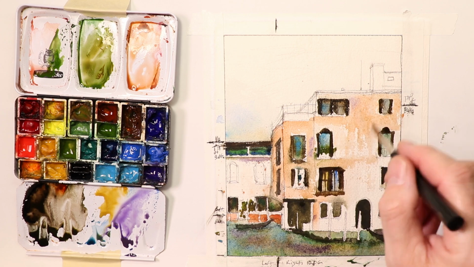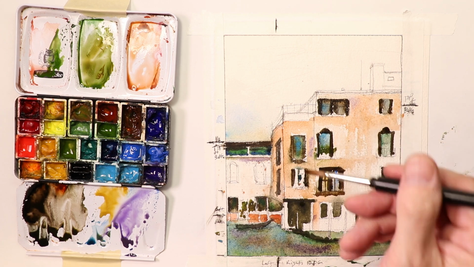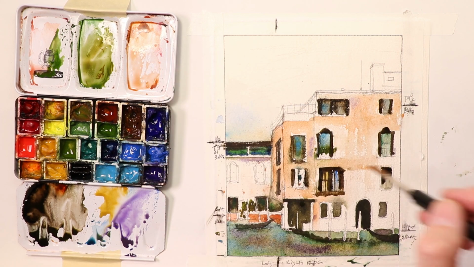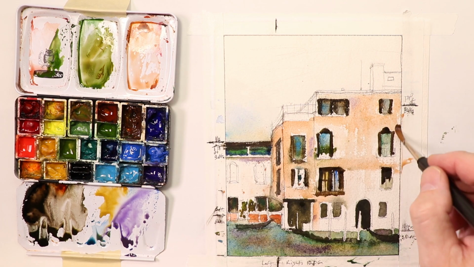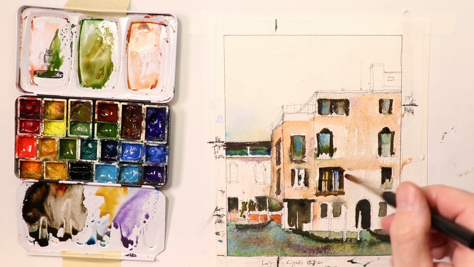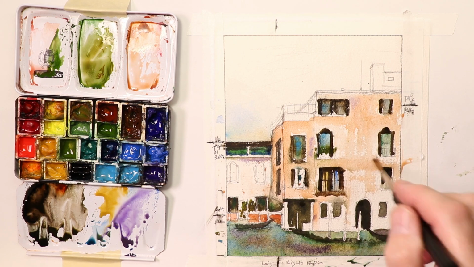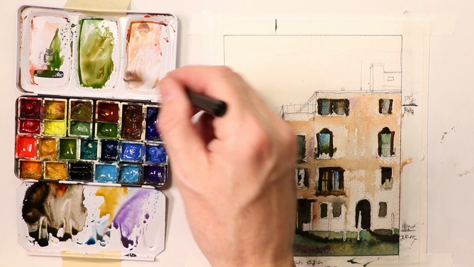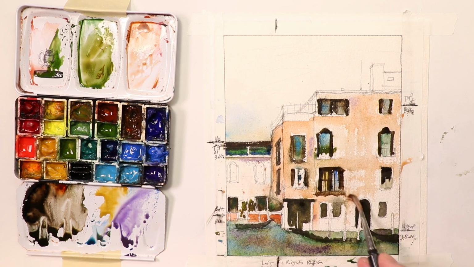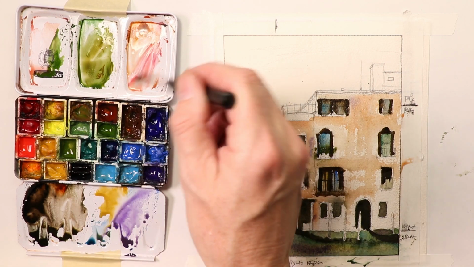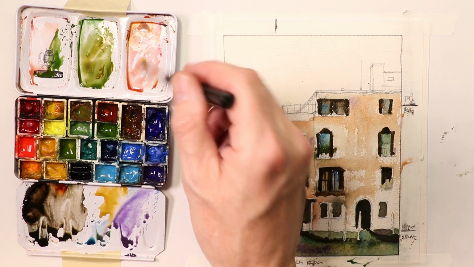So we do up and down strokes, vertical strokes, horizontal strokes. That will give you your variation, just like that. Across, down. Blend some areas in. Alizarin crimson.